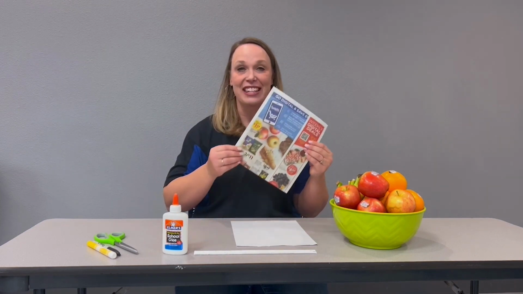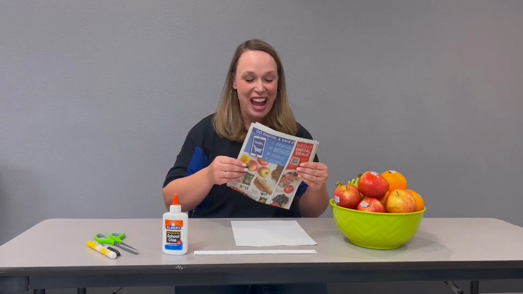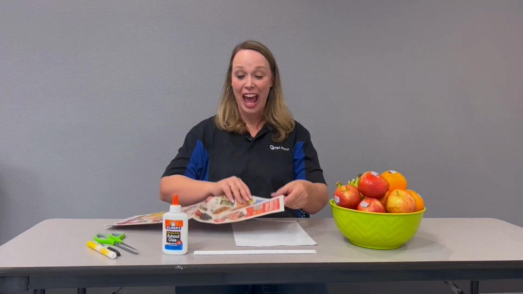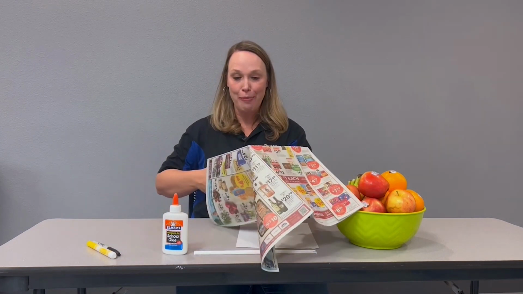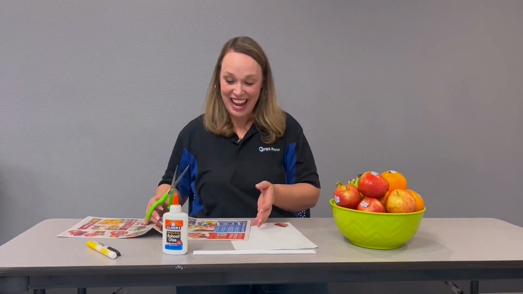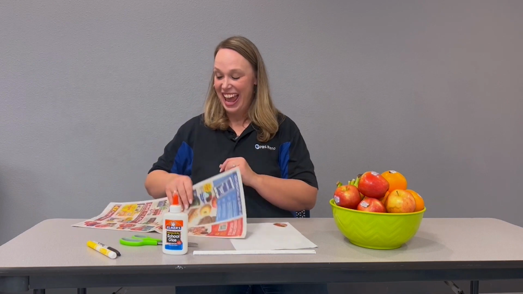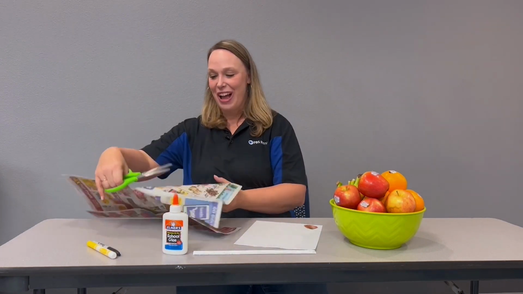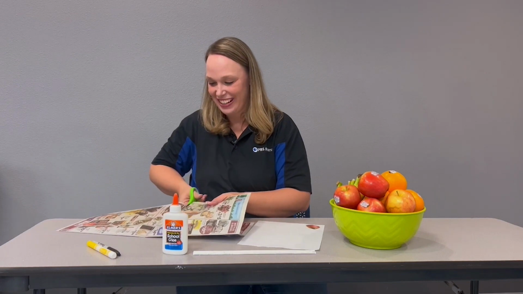So to get my graph ready, I took today's ads from the newspaper and I looked through and I saw that apples were in the ads. So I'm gonna cut out the picture of the apple. All right, I've got my apple. Then I'm gonna look through the ads and I noticed that oranges are in here too. So I'm gonna cut out the orange.